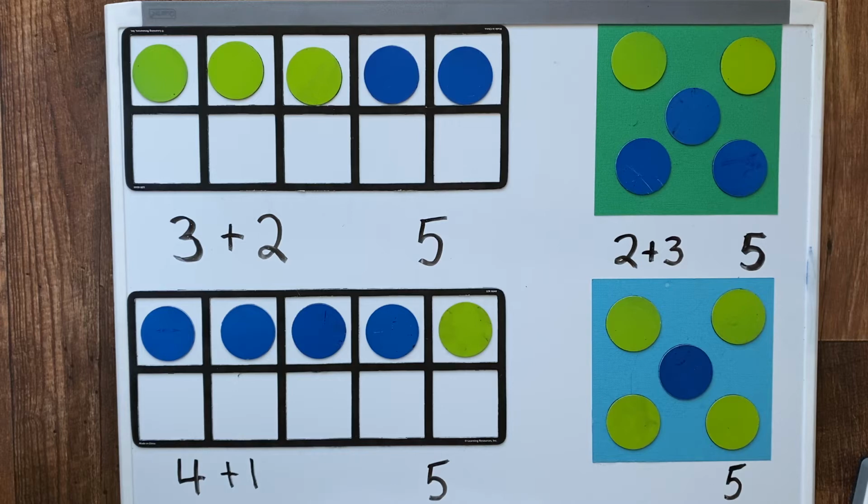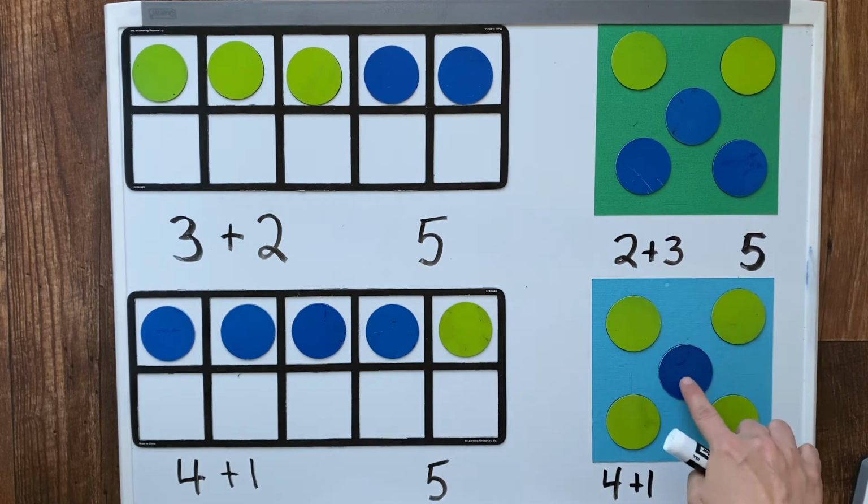Subitize the square. How much is it? Did you say 4? It's 4 when we subitize that square on a dice. And then 1 right in the middle. So I'm going to put and 1. So if I have 4 and I put in 1 more, altogether I will have 5. Let's read that. 4 and 1 altogether makes 5.